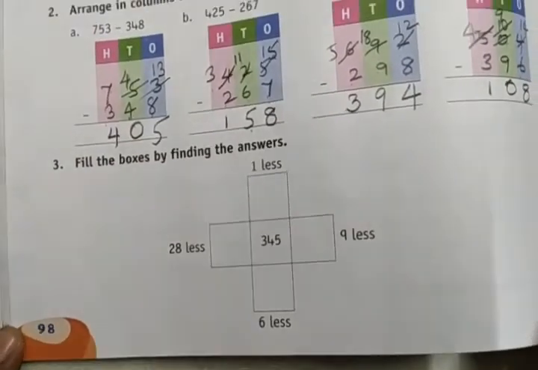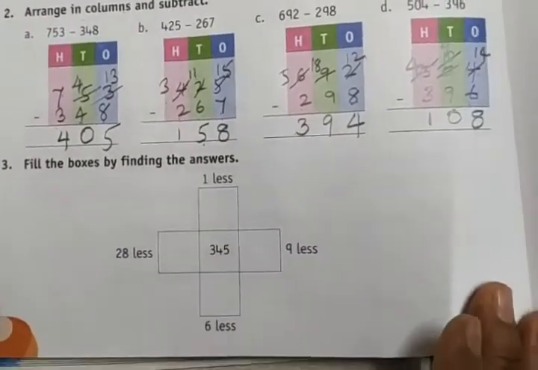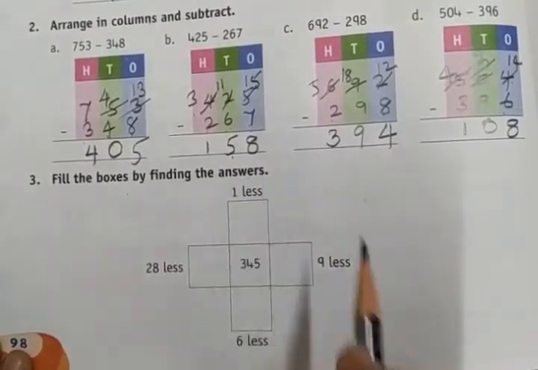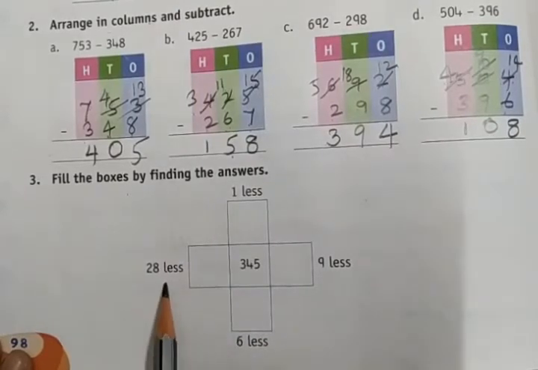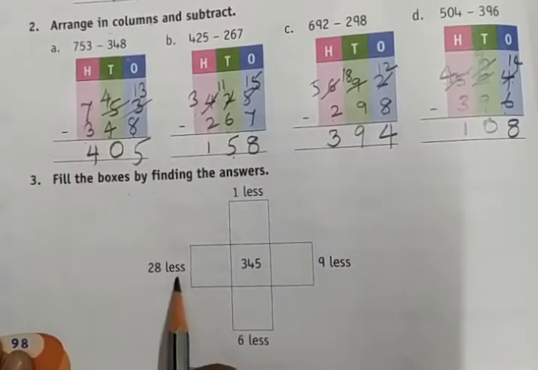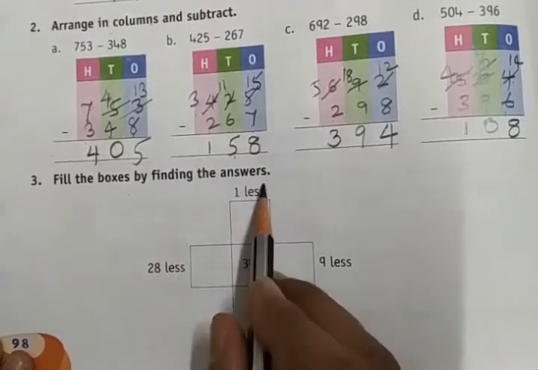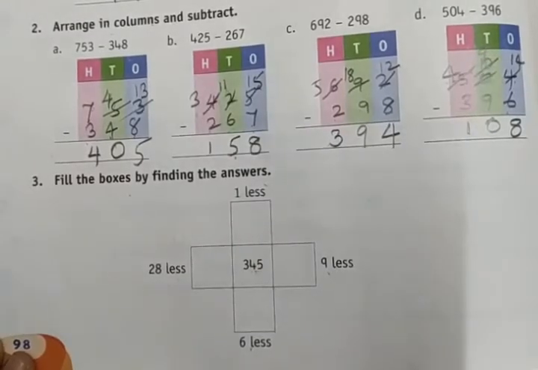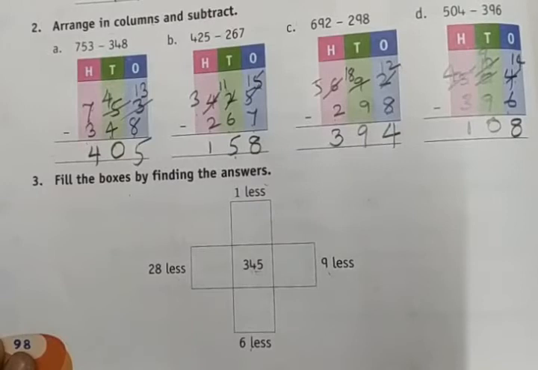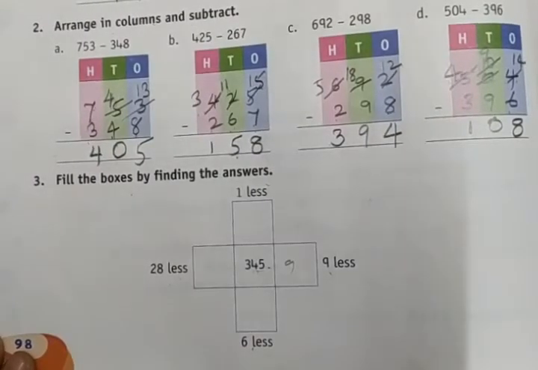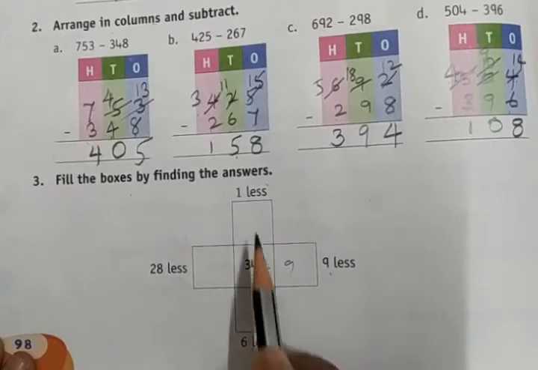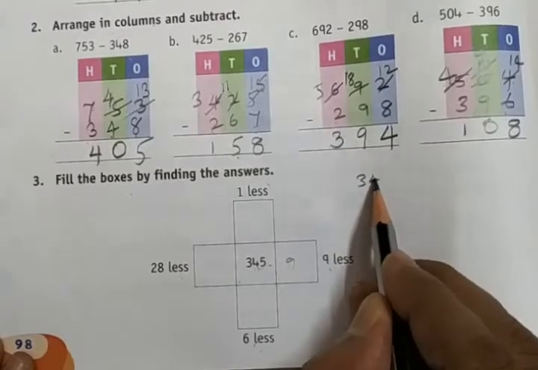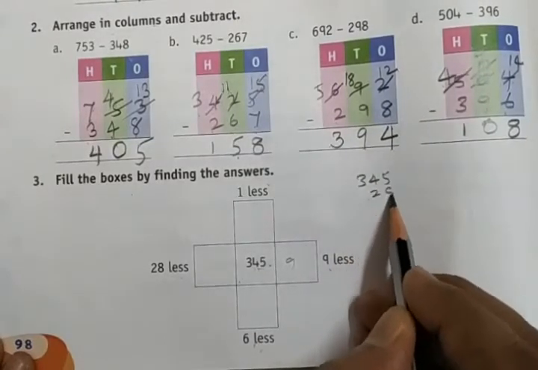And next here we have: fill the boxes by finding the answer. Okay. 28 less, 1 less, 6 less, 9 less. How to do this? So minus 9, here minus 6, here minus 1, here 28 less. Okay. So find 345 minus 28.